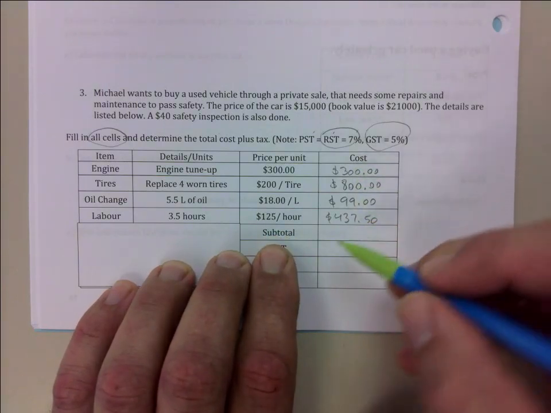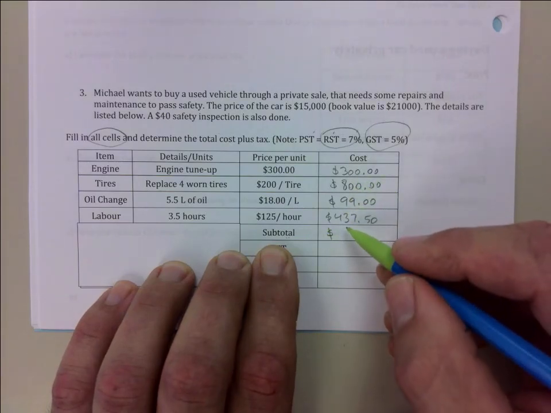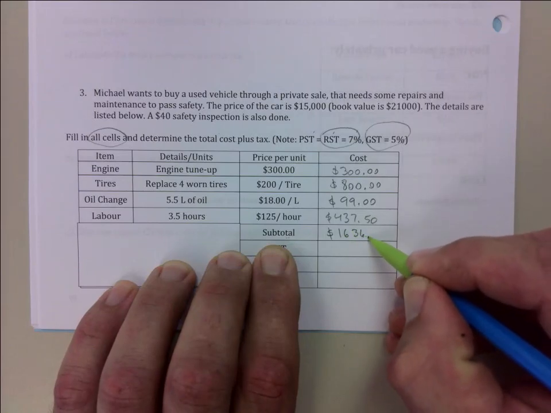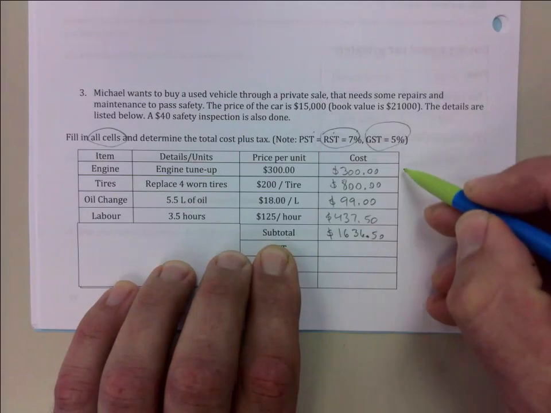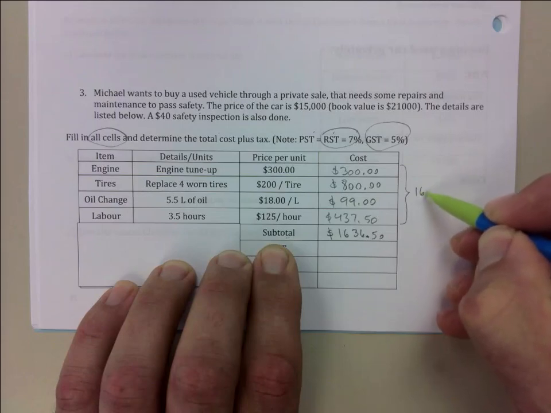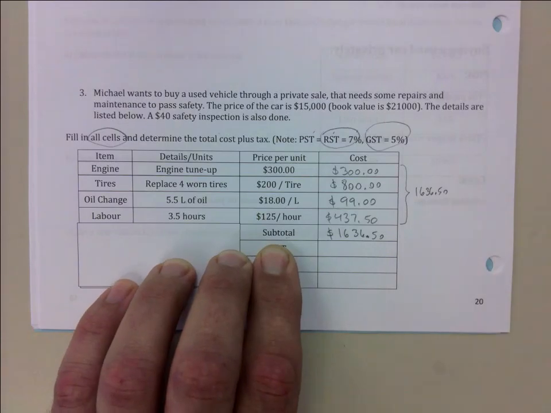Now you add it up and you get a subtotal. So subtotal is adding all of this up. You would get $1,636.50. So all of this adds up to $1,636.50. Okay, so just in case you're wondering how I came up with that number.